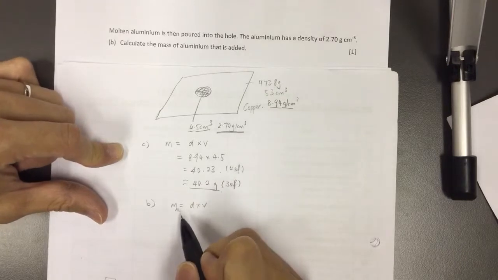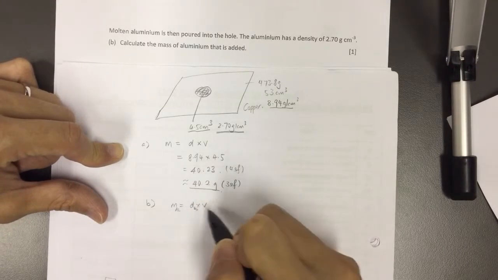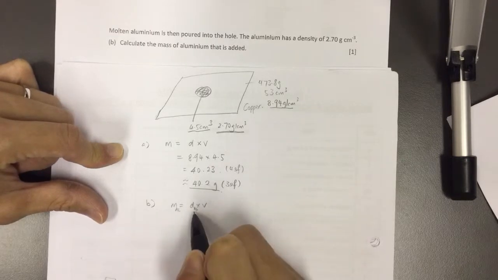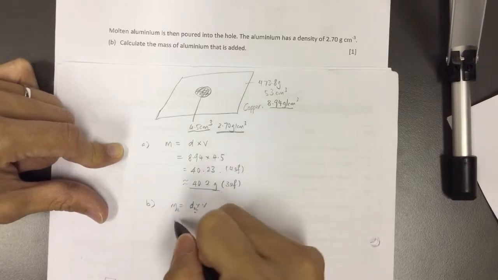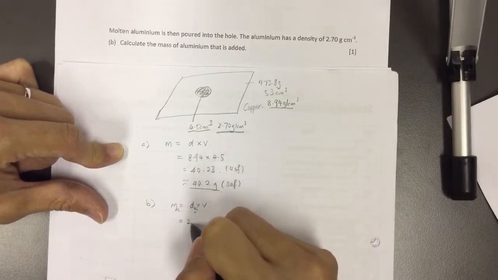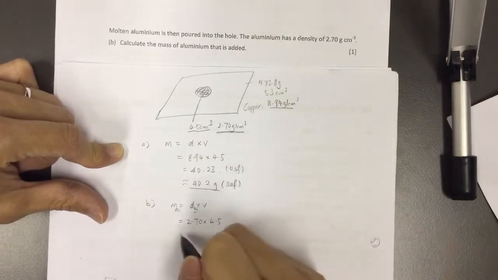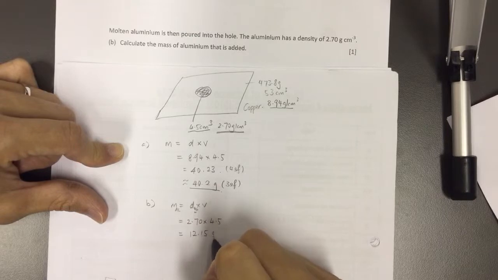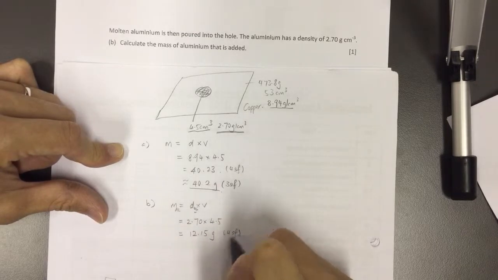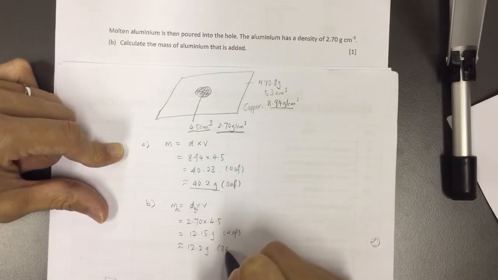As you continue to do the question, you find that it's difficult to remember what you're calculating. You can put down the names of the material like this for easy reference. So by doing a simple calculation, we know the answer is 12.15 grams and round it off to 12.2 grams for the answer.